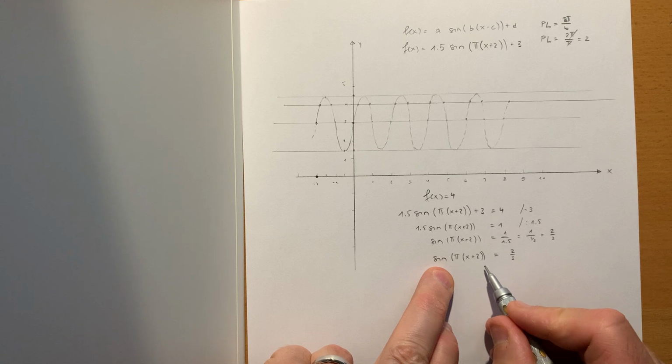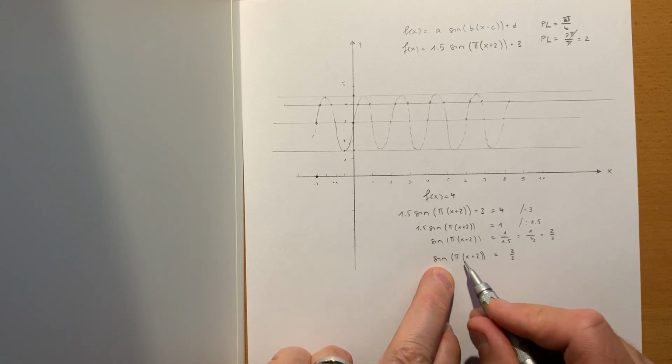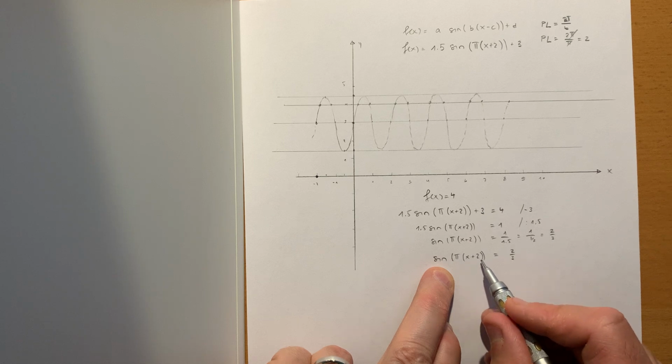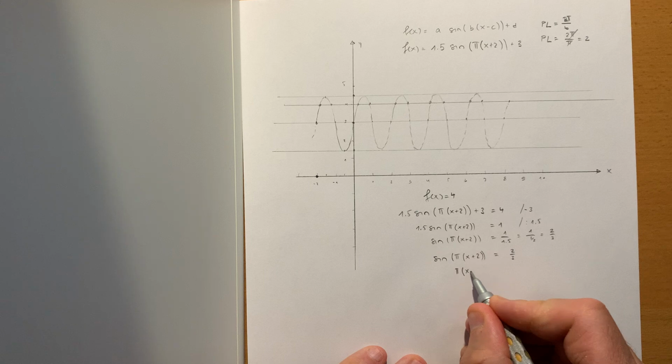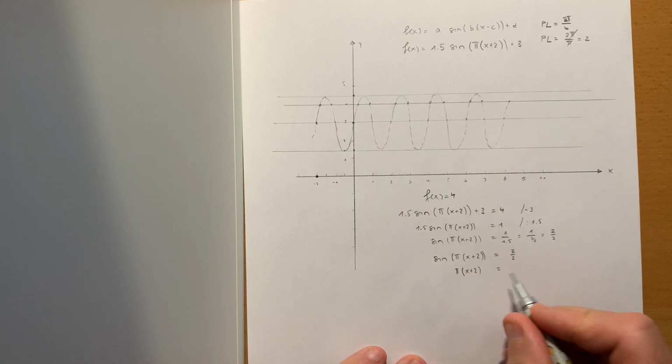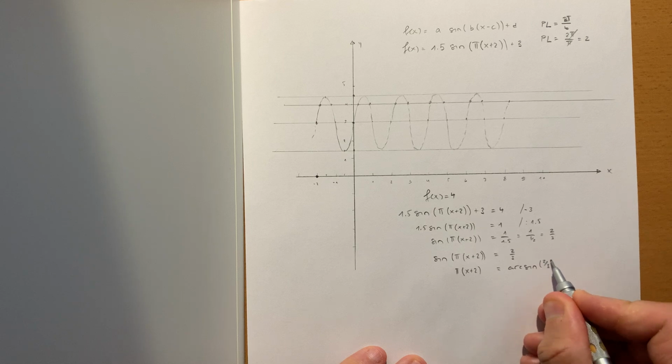Good. Let's look at this. It's very similar. Look, but in here we don't have x, we do have pi times x plus 2, but it doesn't matter for the moment. Look, pi x plus 2 is equal to arc sine of 2/3.